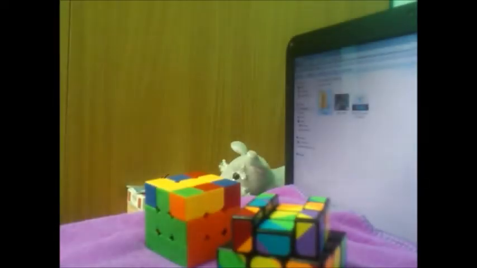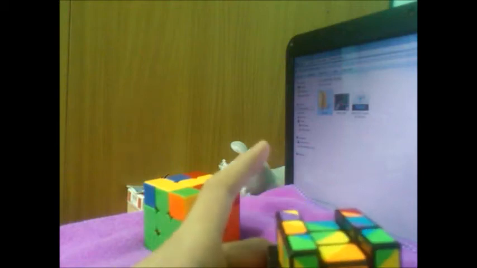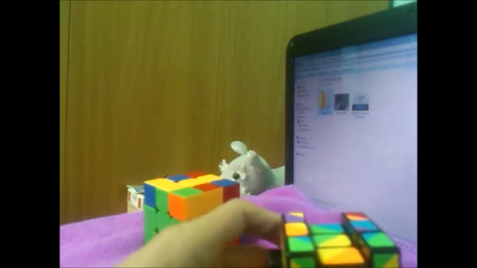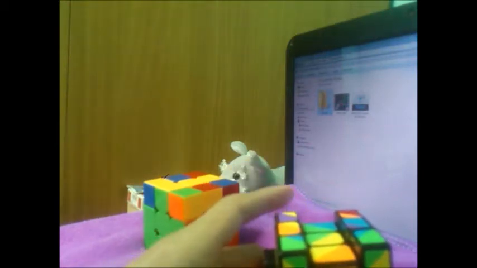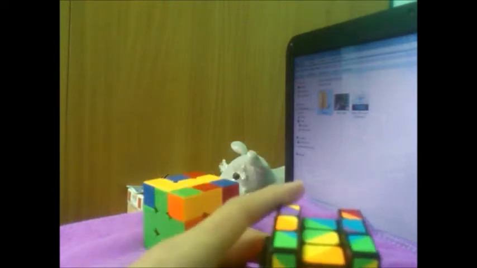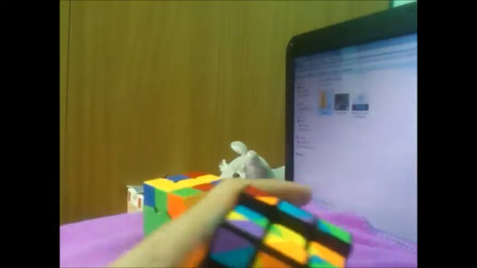This is part 4 on how to solve the inequilateral cube. In part 4 you will need to orient the edges. I need to orient the edges like the beginner's method that you use on the 3x3. If you use a different method, you can just apply it on here easily. Let's just see how it works.